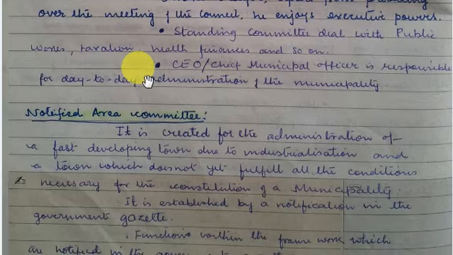Third is notified area committee. So actually in many of the places where there is a fast developing town due to industrialization, or the town does not fulfill the criteria to have a municipality, but they are very fast getting industrialized, they come under the third category of notified area committee. So it is established by a notification in the government gazette.